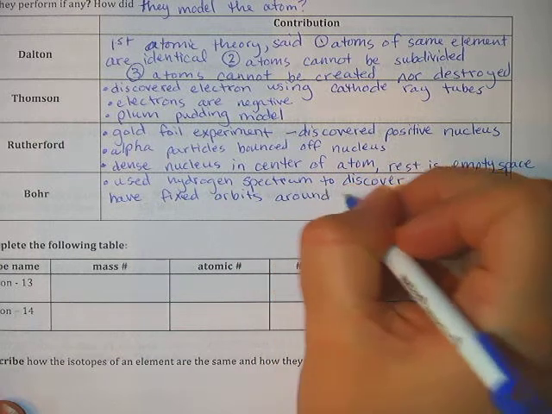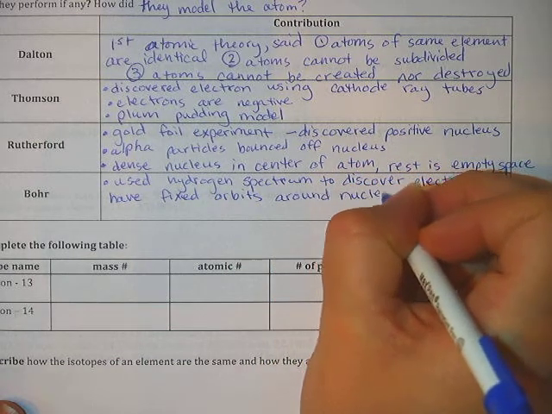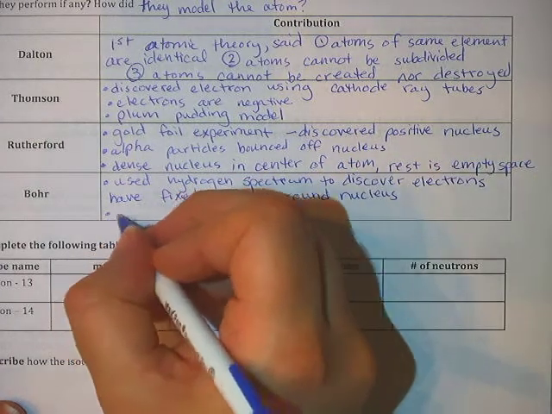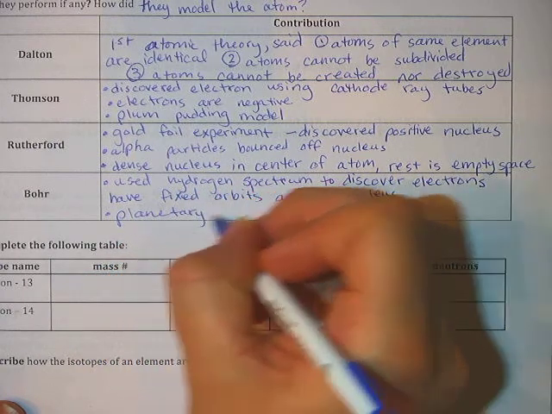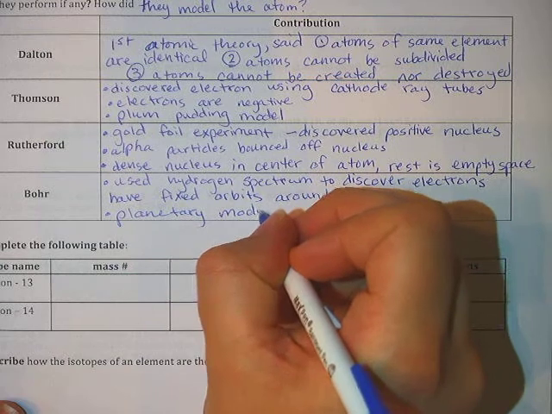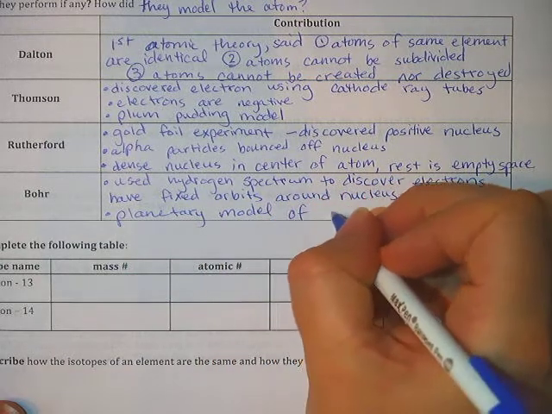So he developed what we call the Bohr model, or the planetary model of the atom.